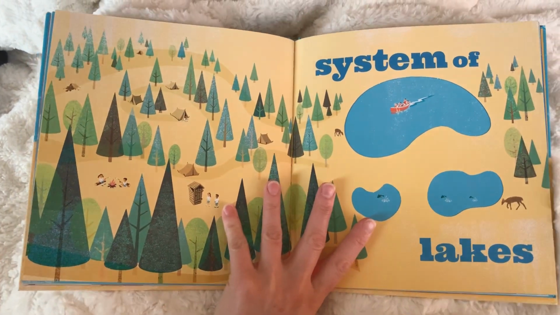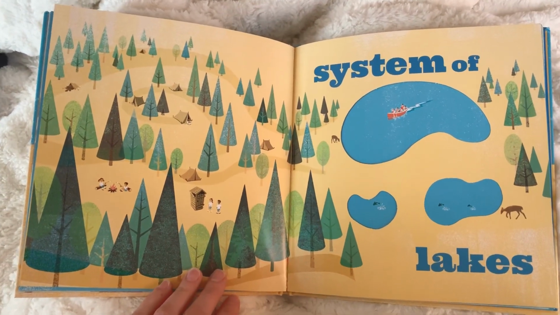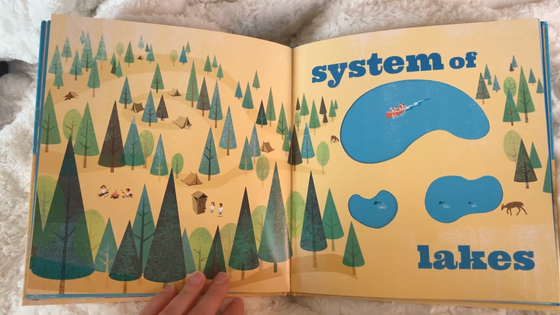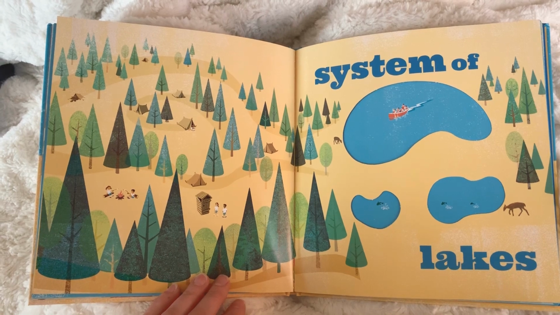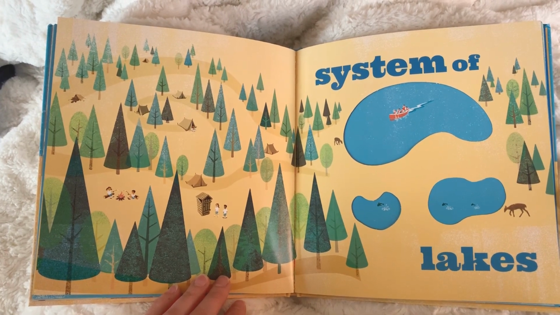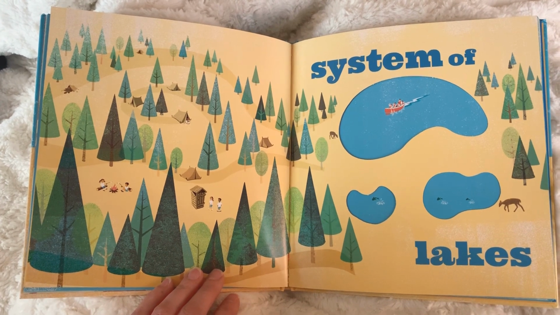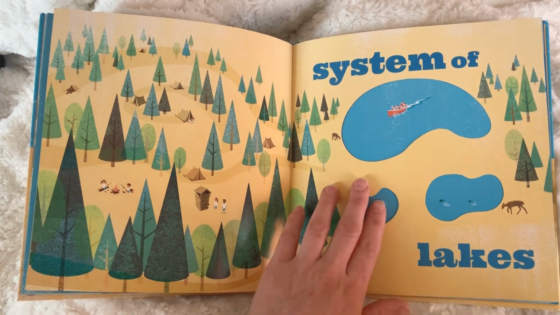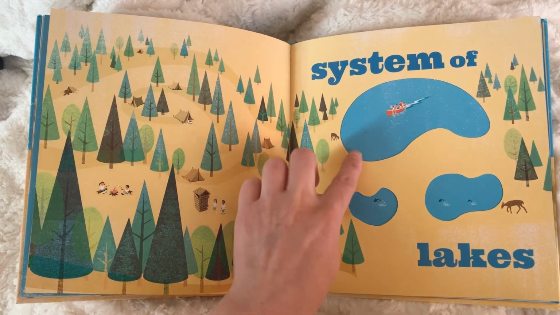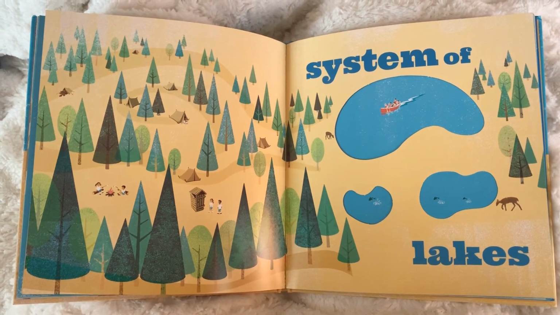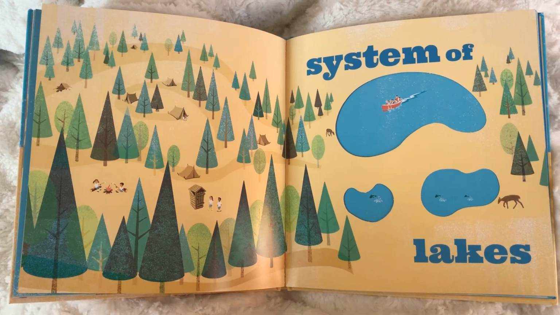This is a system of lakes. It sounds kind of funny to say, like it's something that should work, but really, a system of lakes is a group of separate and distinct lakes that are all relatively near to each other. So see how we have several separate lakes that are all kind of clustered together. This is a system of lakes.